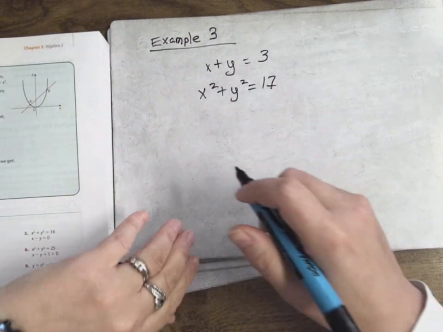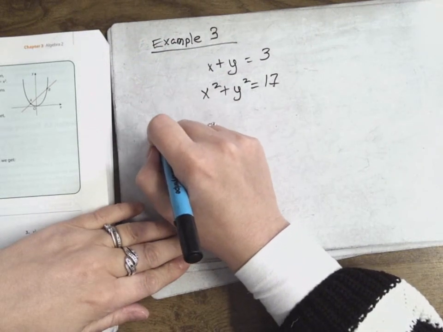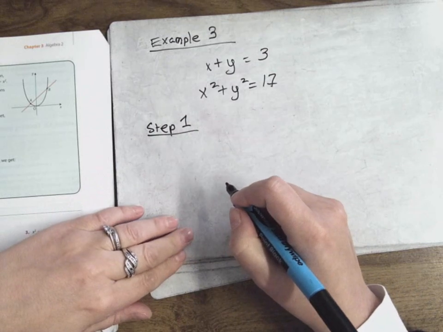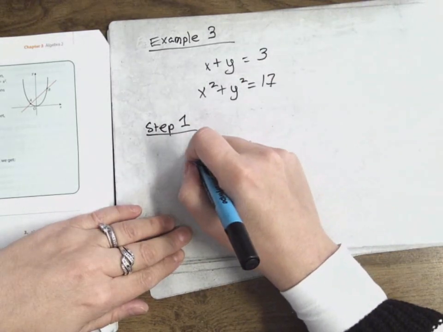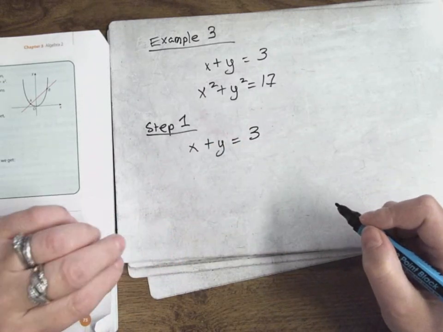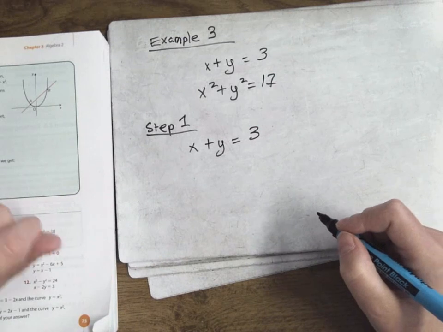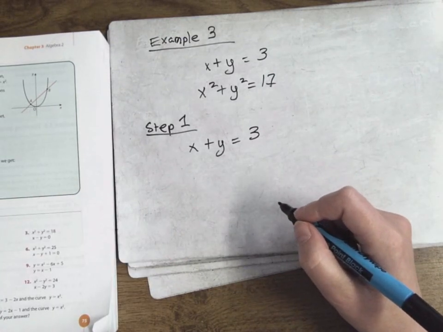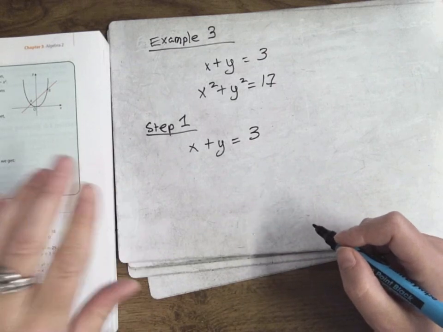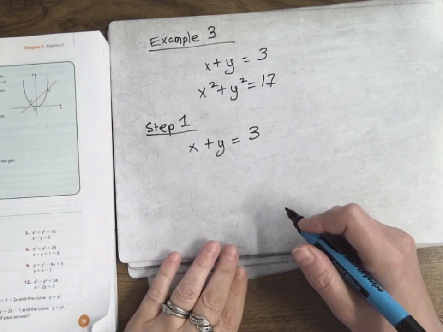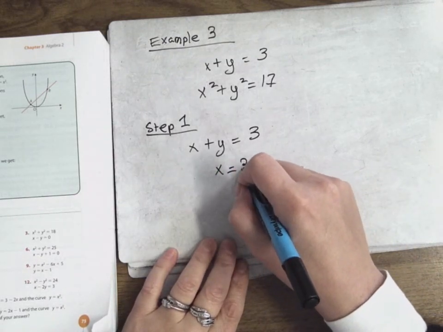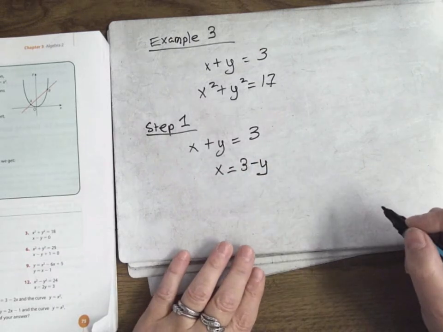Okay, so step 1, girls. You start with the linear equation. So which one is the linear equation? Yeah, x plus y equals 3, right? Linear means there's no squared in it, right? Okay, quadratic means there's a square term, right? So I rearrange, so I have x equal to everything else or y equal to everything else. Now in this example, it doesn't matter which one I choose. So which one, what'll I do? x is equal to what? 3 minus y. Okay, so that's step 1.